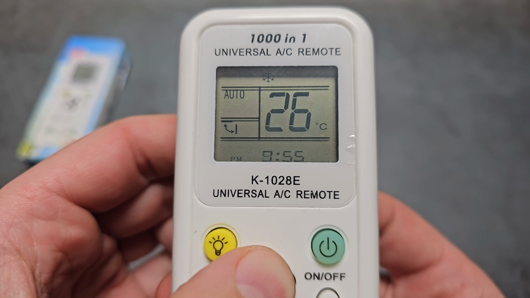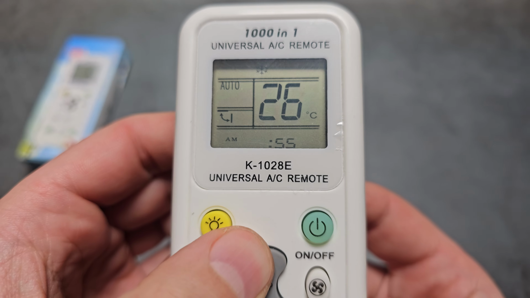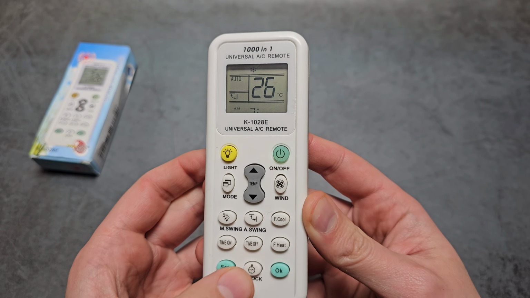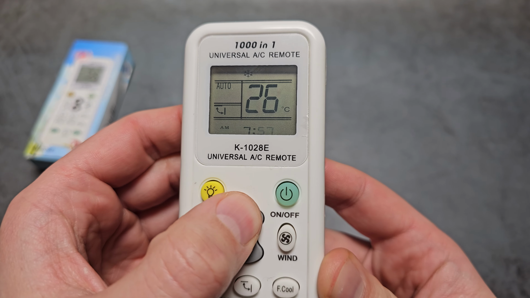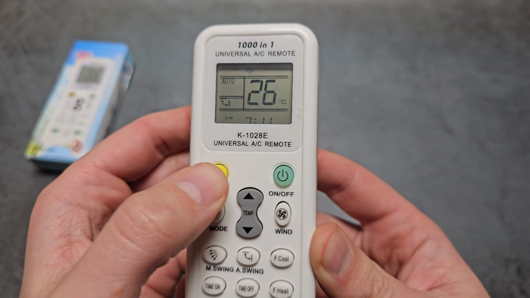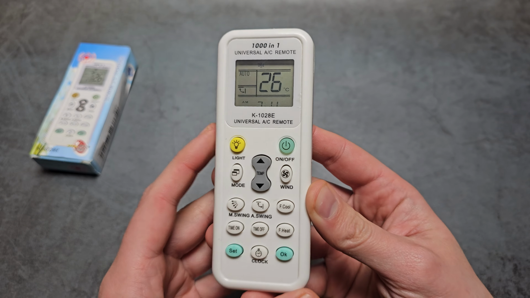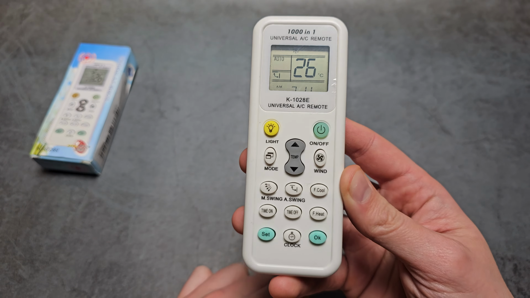You see, it also cycles between AM and PM. If you want to switch to the minutes, again, release the same button, and once satisfied, click the clock again and you have your time set.